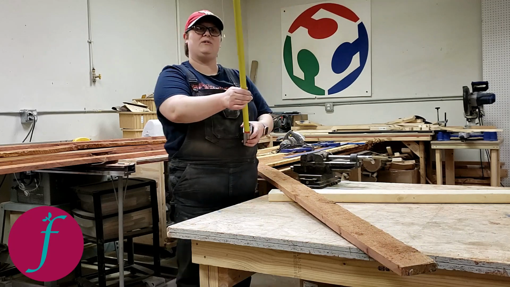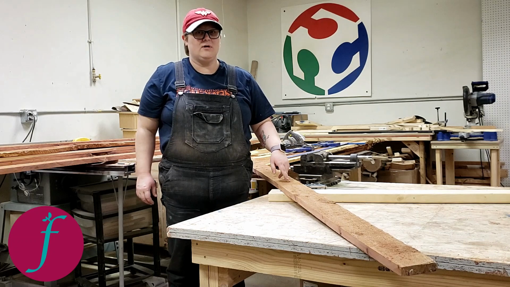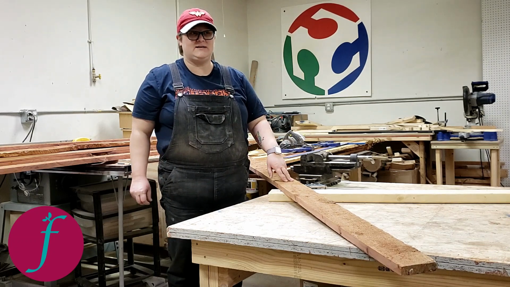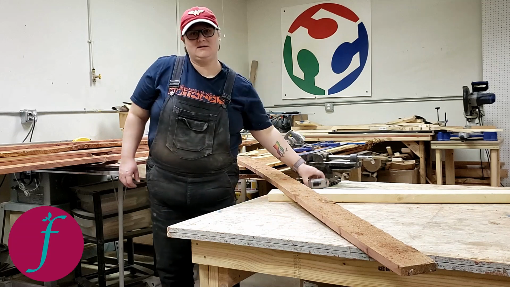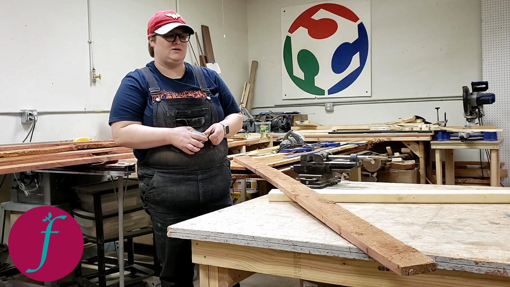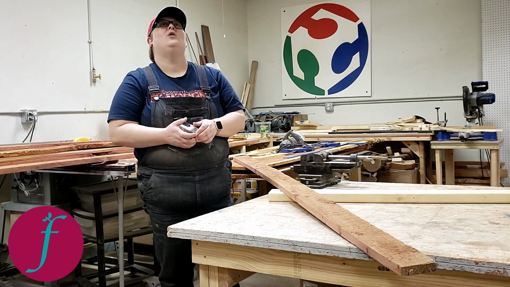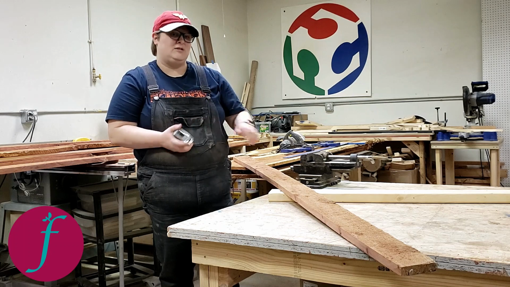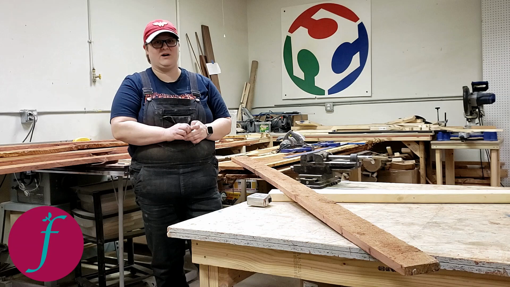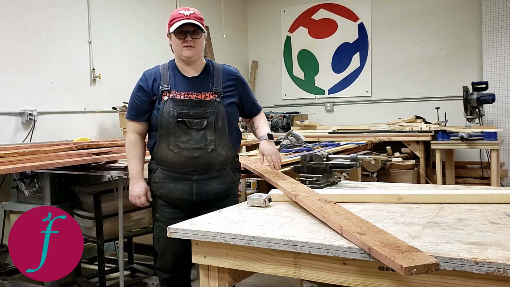So to figure out how many board feet this is, you would go 90 times 4 times 1, which is 360 cubic inches, divided by 144 cubic inches, and that will get you the number of board feet, which is roughly 2.5 board feet. All right, so that's how you calculate board feet.